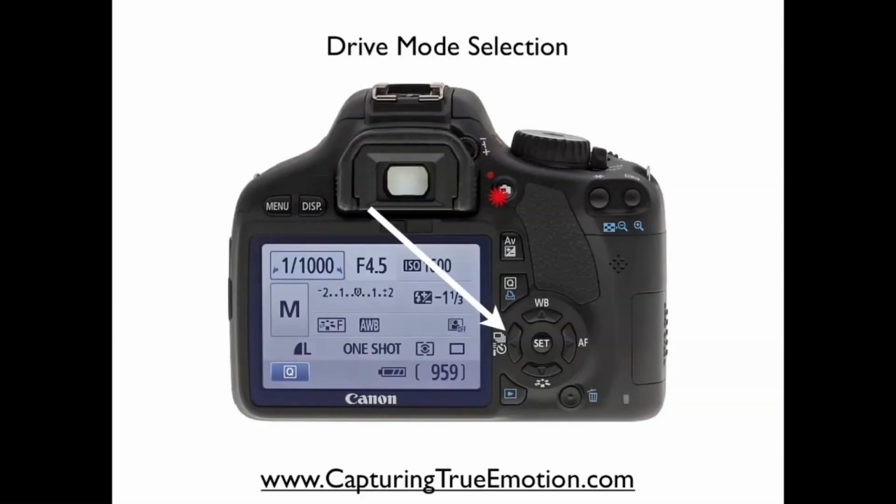Your drive mode, push this button right here. This is your drive mode button, and select single shot, multiple shot, or if you want a timed shot, right here. Once you select your desired drive mode, hit set and it'll hold.